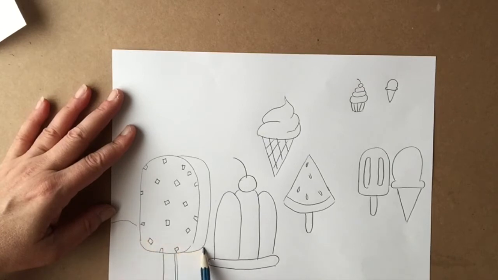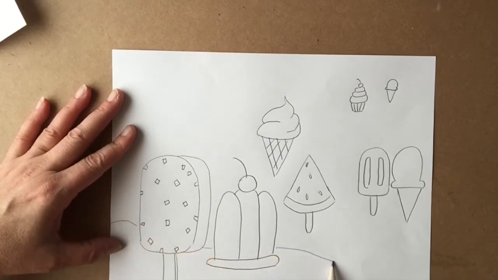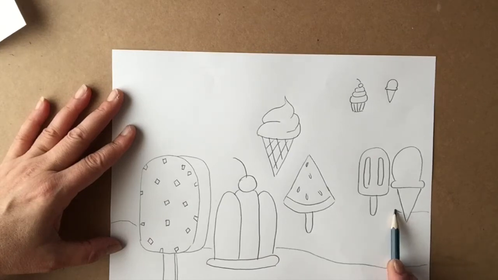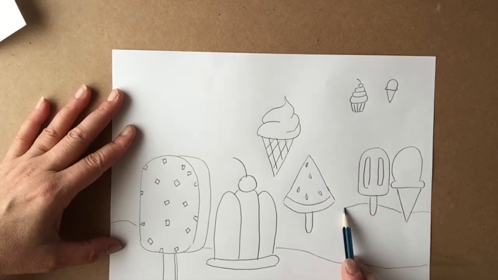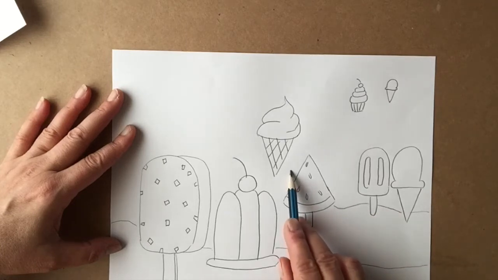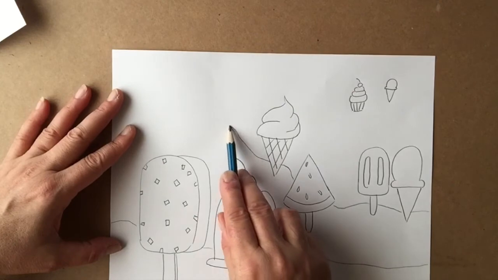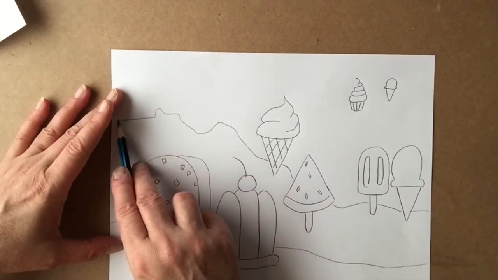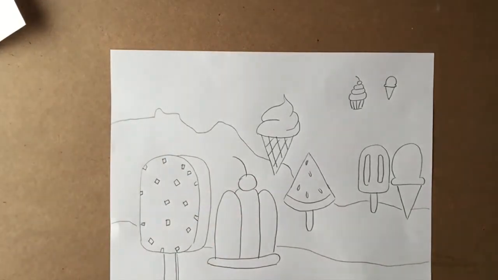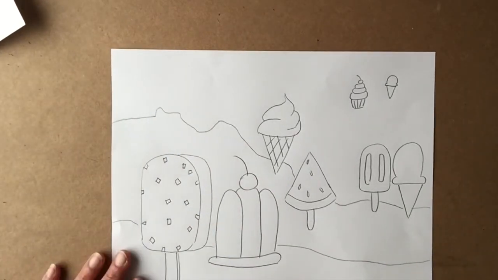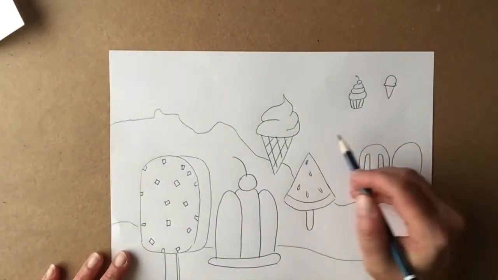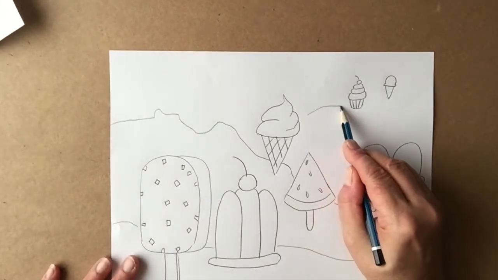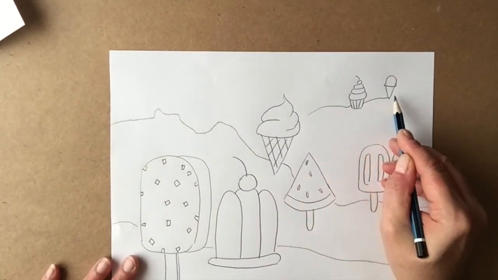Now I'm going to draw the land. This is a landscape, so this is sort of an imaginary landscape because there are these giant desserts everywhere. And I'm just making kind of a mountainous terrain. So that's the mountains, and then here's another mountain.